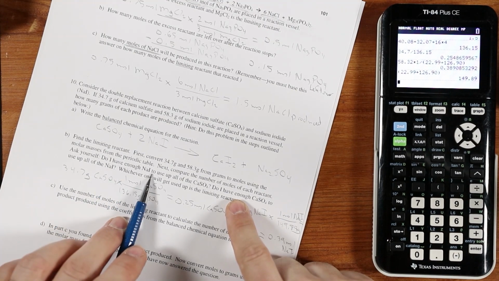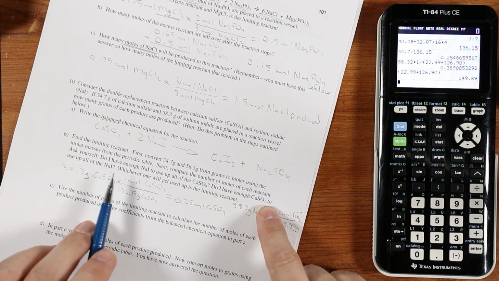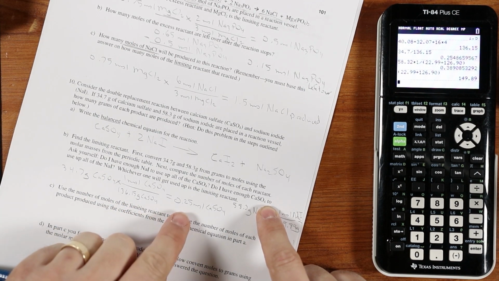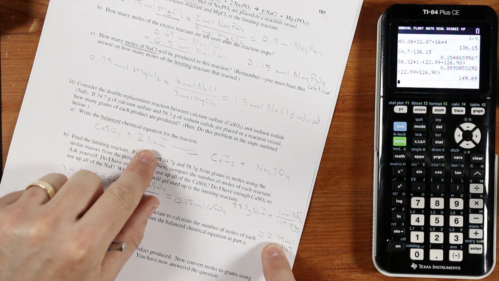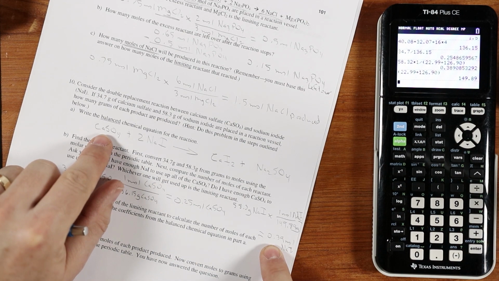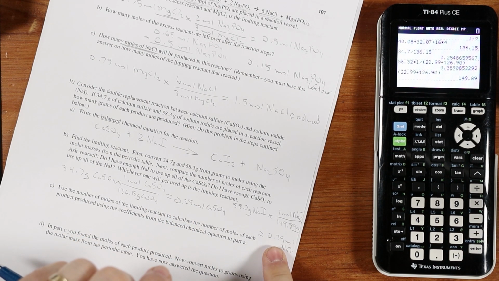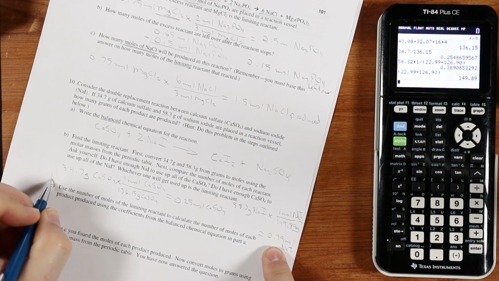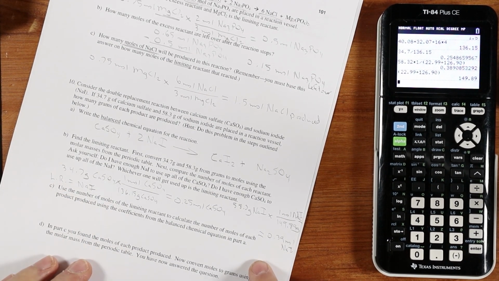All right. Ask yourself, do I have enough NaI to use up all of the calcium sulfate? Do I have enough calcium sulfate to use up all of the NaI? Whichever one gets used up is the limiting reactant. So if I look at these moles, and I know that I have a 1:2 ratio, I'm going to need twice as much NaI as I have calcium sulfate. Well, twice 0.25 is 0.5. I don't have enough. I don't have 0.5 NaI, so the NaI is going to run out first. So my limiting reactant equals NaI.